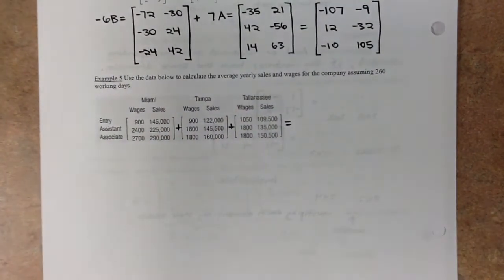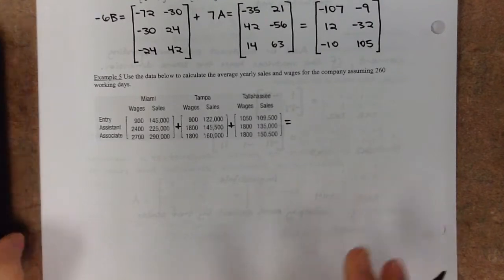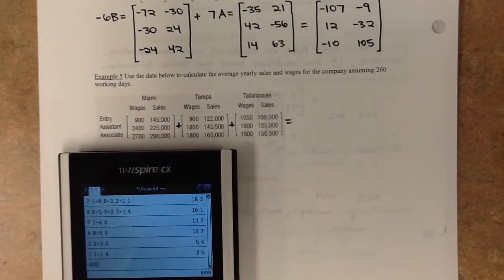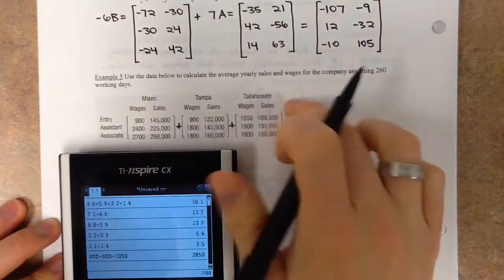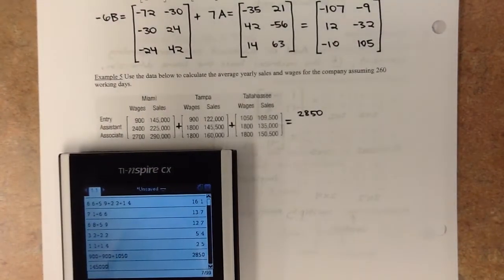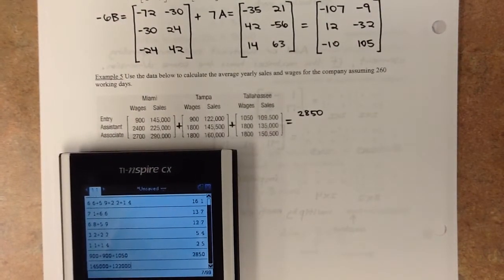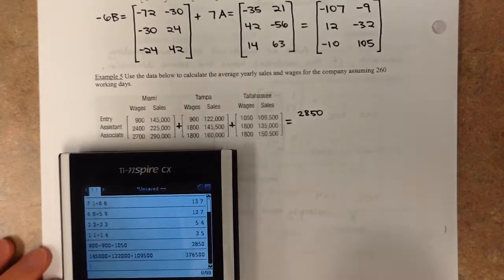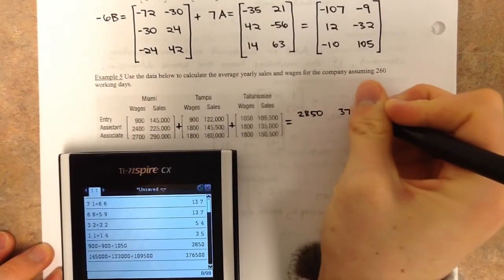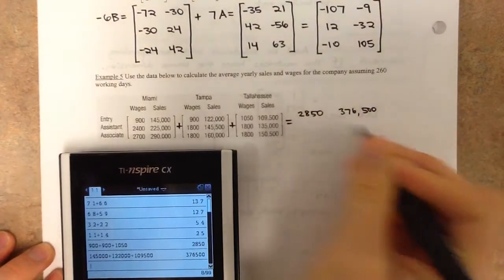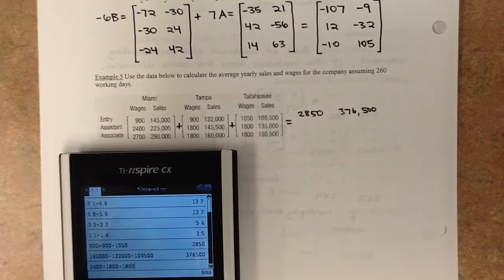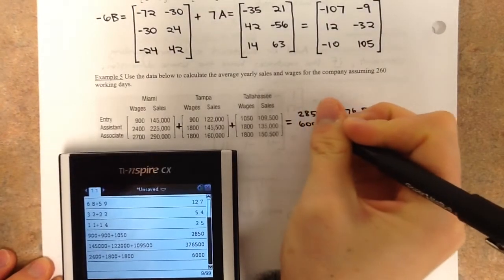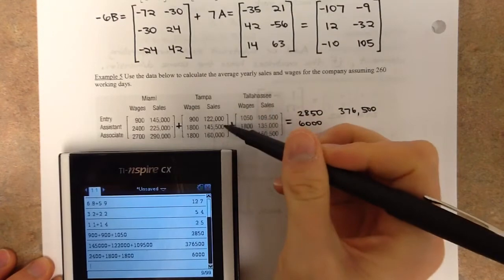So we've got some big numbers to deal with. First we've got 900 plus 900 plus 1050. So that is 2850. And then move over to this next one, 145,000 plus 122,000 plus 109,500. Okay, then down to the next row, 2,400 plus 1,800 plus 1,800. So this spot gives me 6,000. Then add these 3 together.